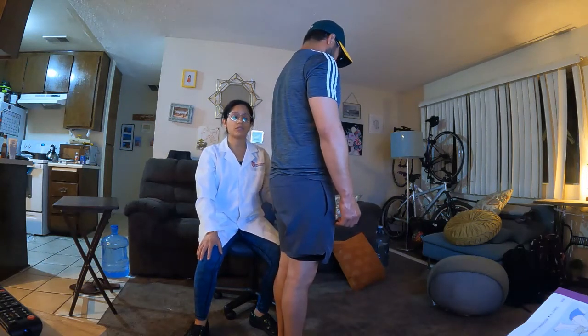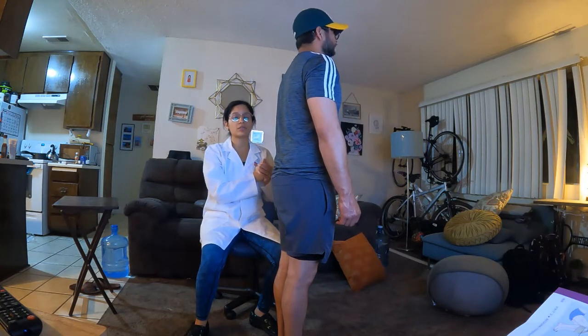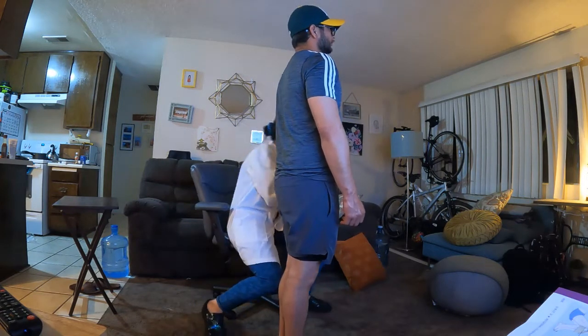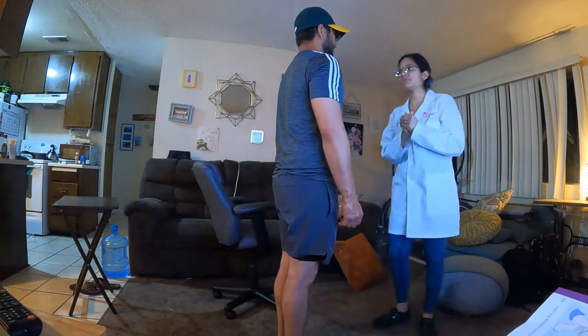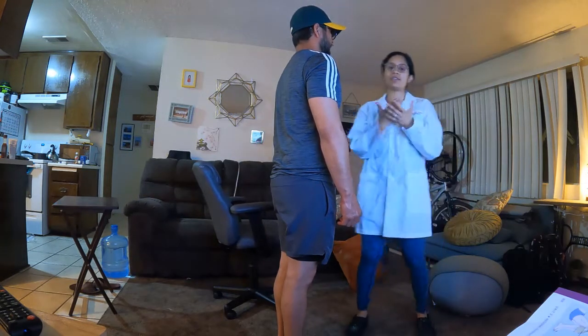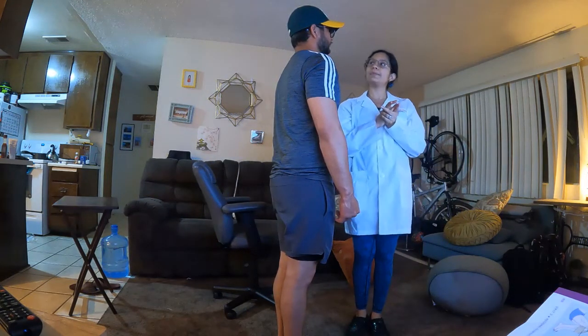And for the specialty test of the spine, we already did the straight leg test. And I think that's the end of the musculoskeletal exam. Thank you so much.